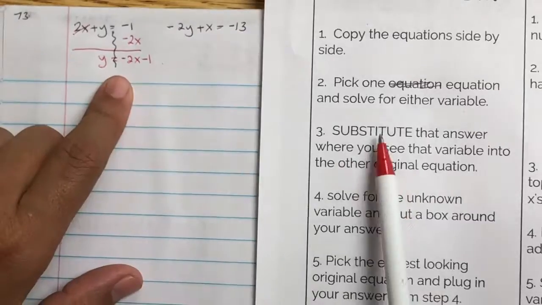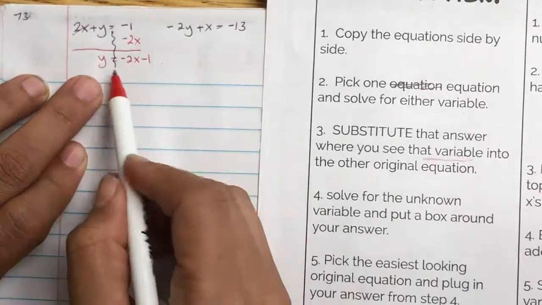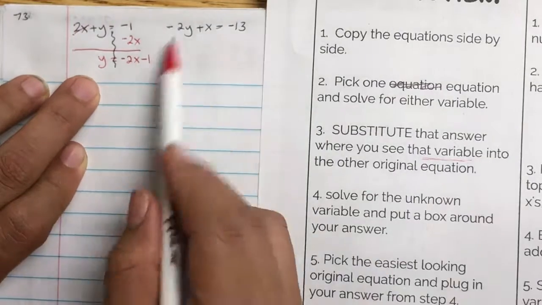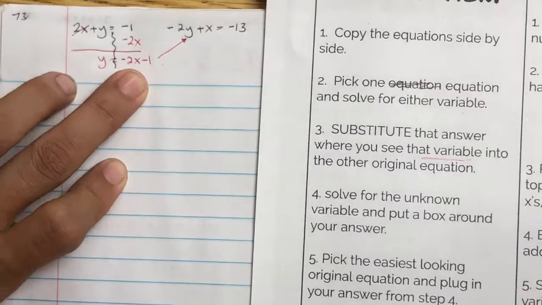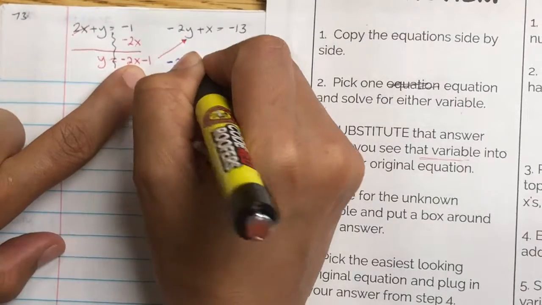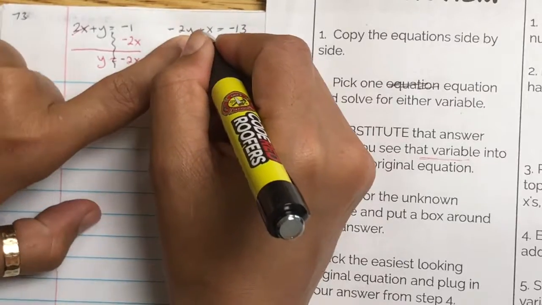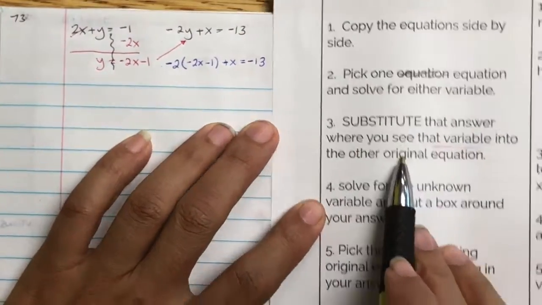Now it says substitute that answer, where you see the variable, into the other original. That variable is y, and I'm going to put the rest of it in there. So that's going to be negative 2, and then in the place of y, I'm going to put negative 2x minus 1. Then I'm going to say plus x, bring everything else down, equals negative 13.